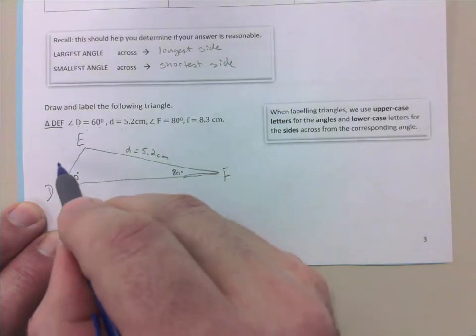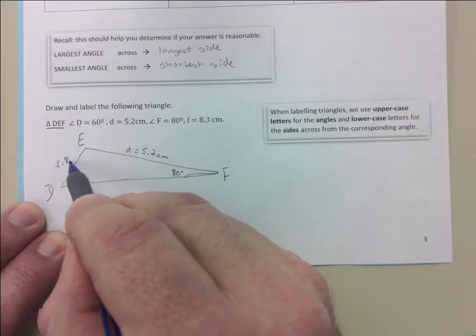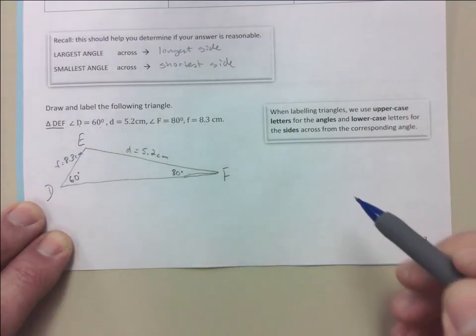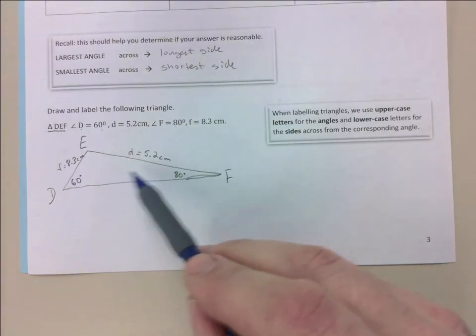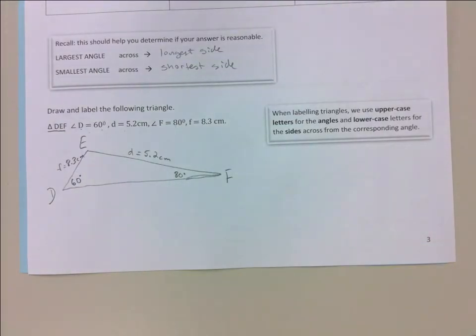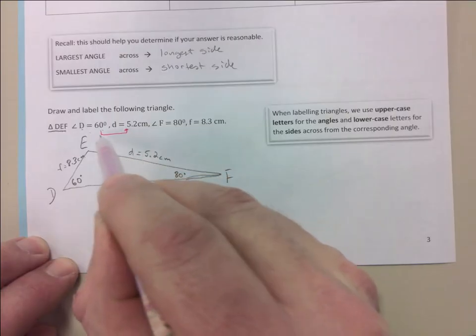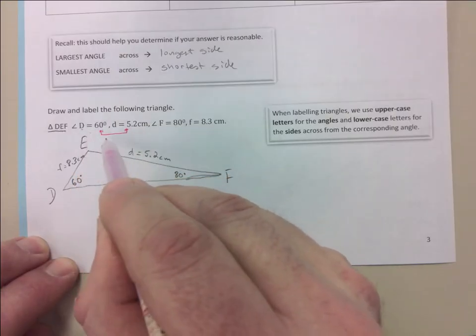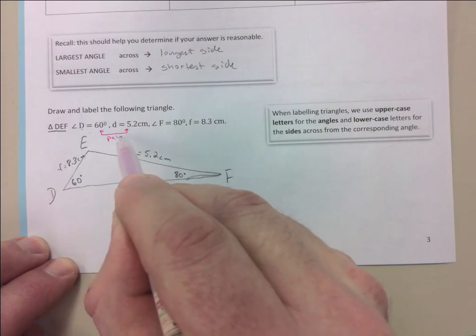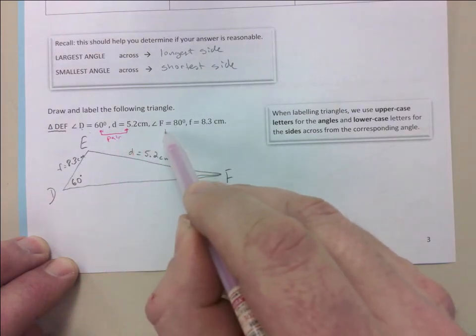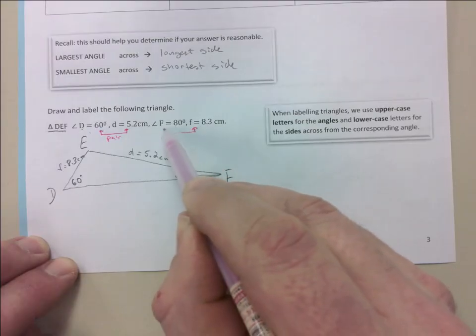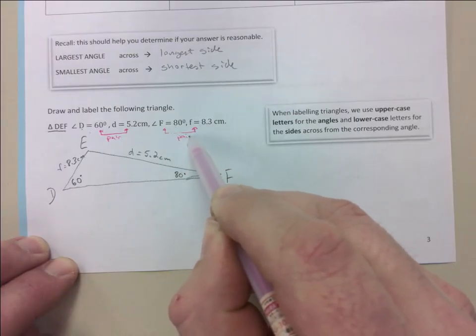Side F is 8.3 centimeters. You actually have two pairs there. I just wanted you to check just by looking at it. And just so you know, I would expect you to realize, oh, angle D, side D, that is a pair. Angle F, side F, that's also a pair. Okay.